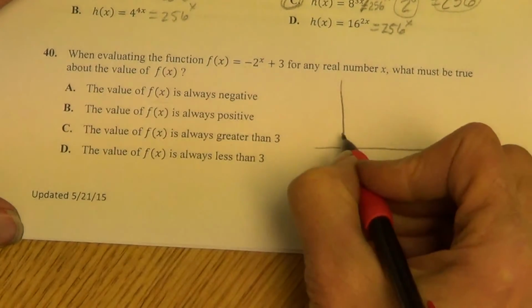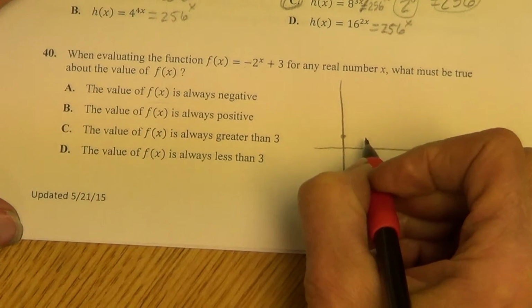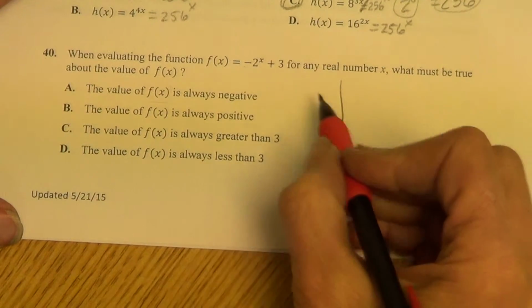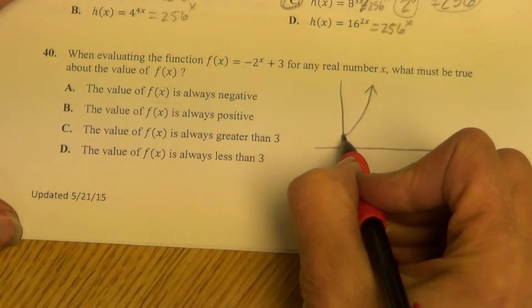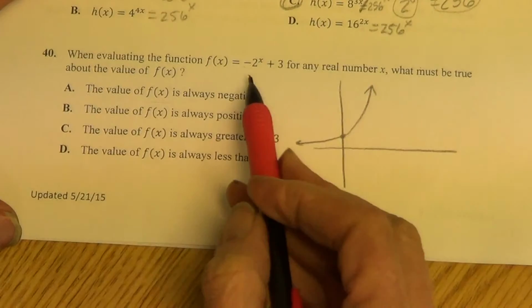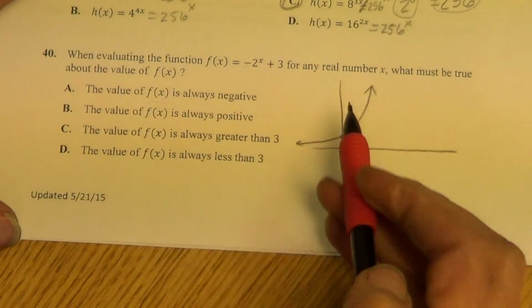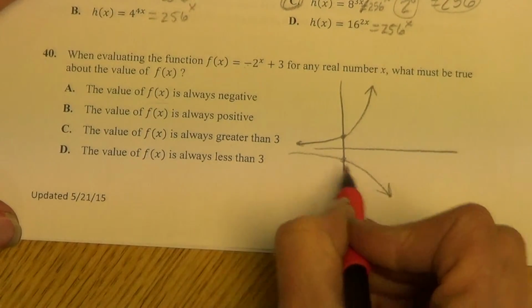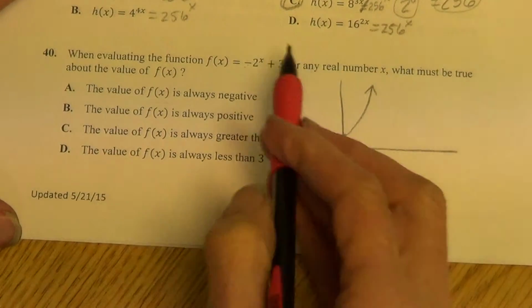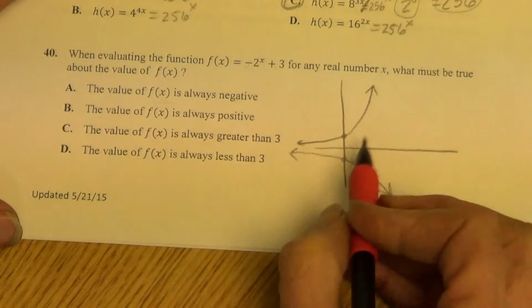So our parent function goes through here, and it would be a growth. It would be getting bigger by 2 each time. It would be roughly like that. Now the movement that we did, we flipped it over the x-axis, so now it comes down this way. But then in addition, we moved it up to positive 3.